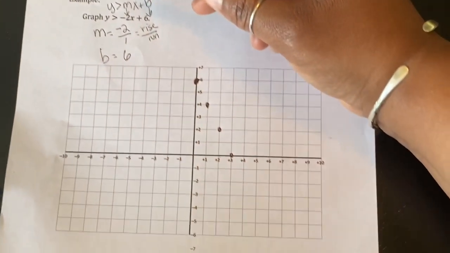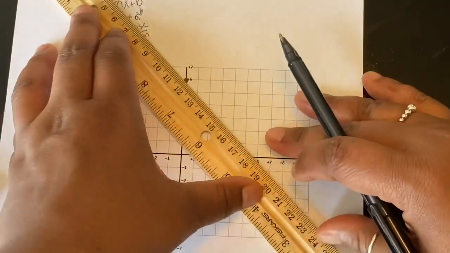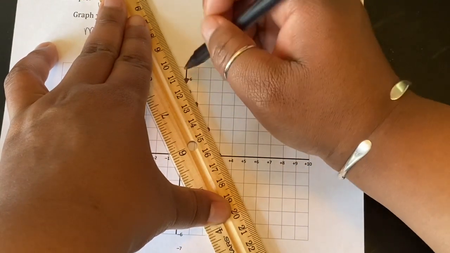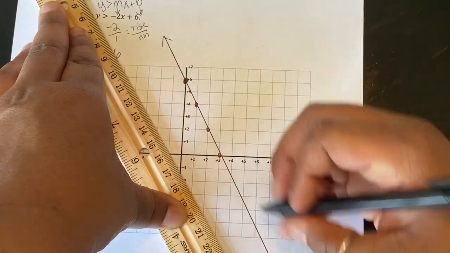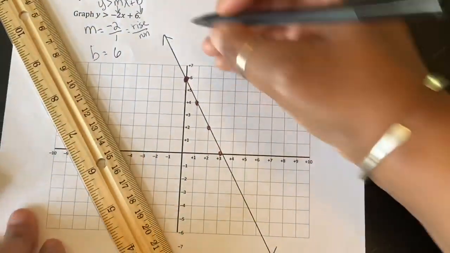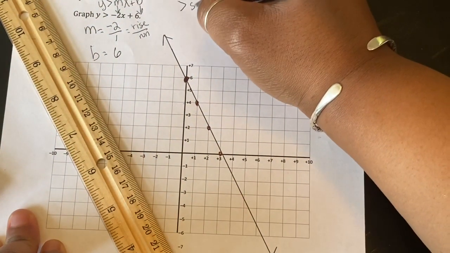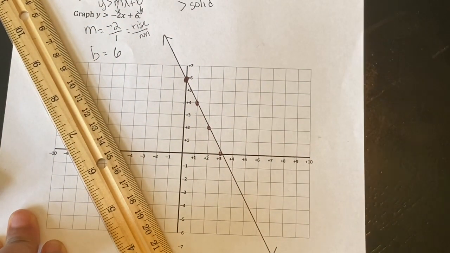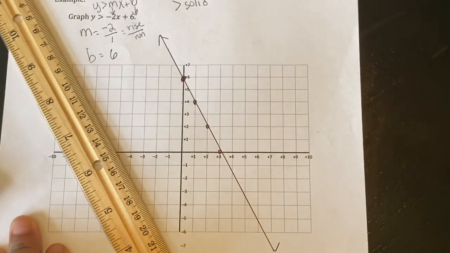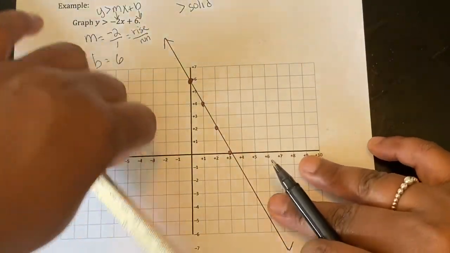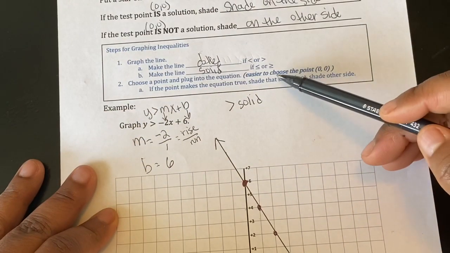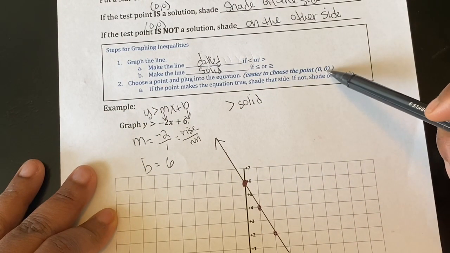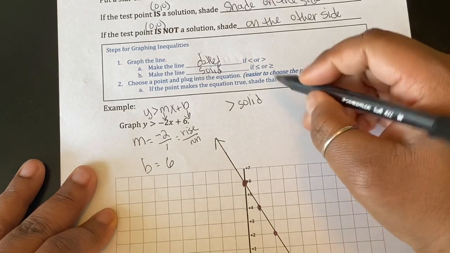So I'm going to take my ruler and I'm just going to make my solid line. Okay. And I know it's solid because it's a greater than. Now, once we've graphed our line, we now have to decide where to shade. So we're going to use the point 0, 0 to figure out where we shade.